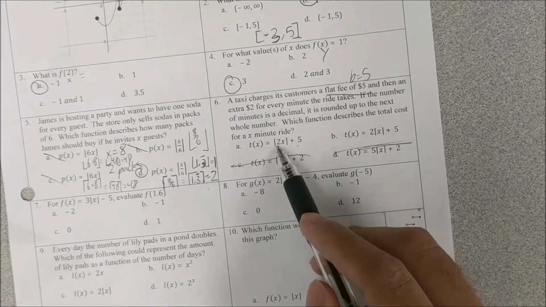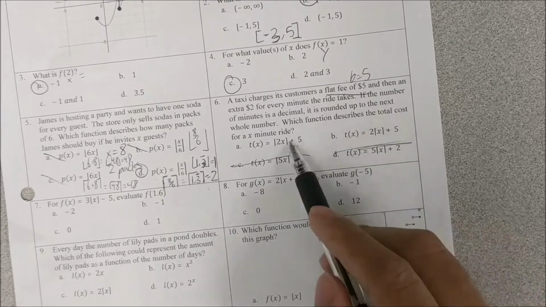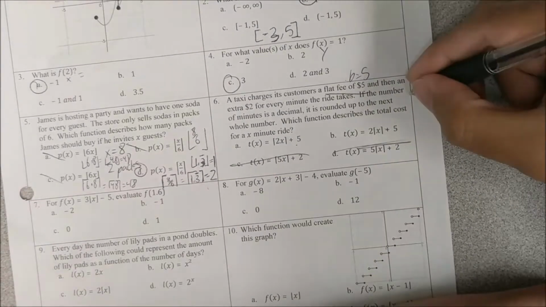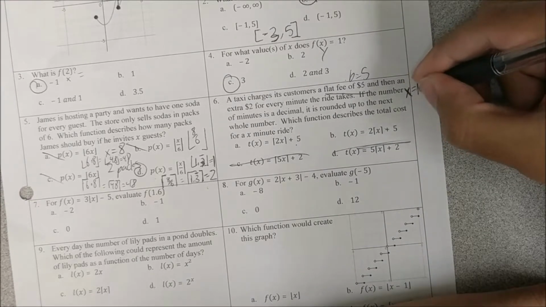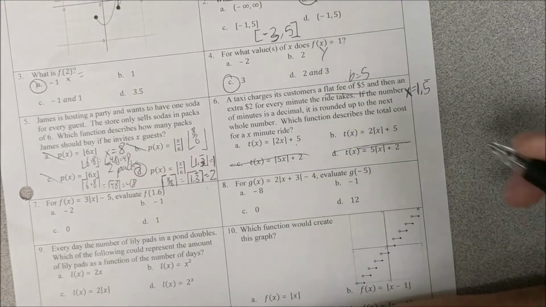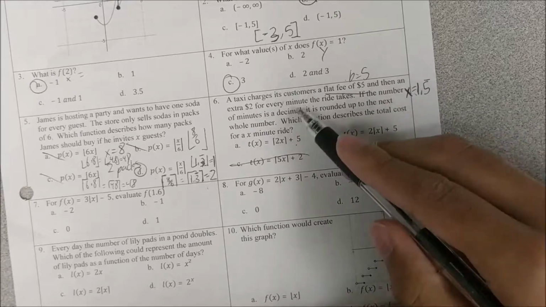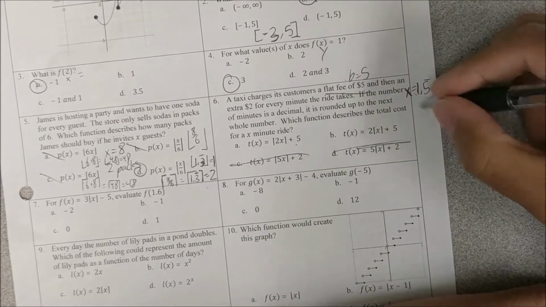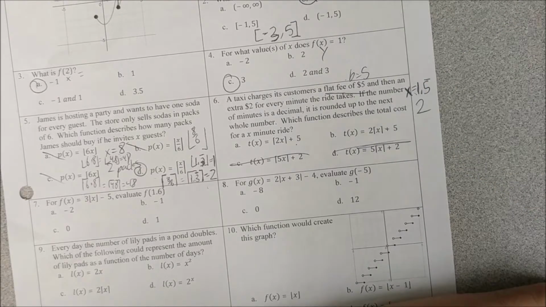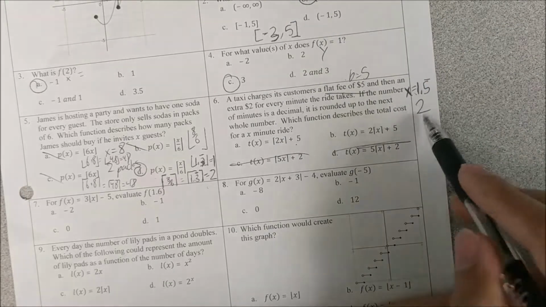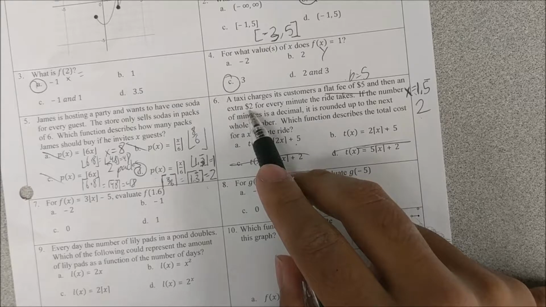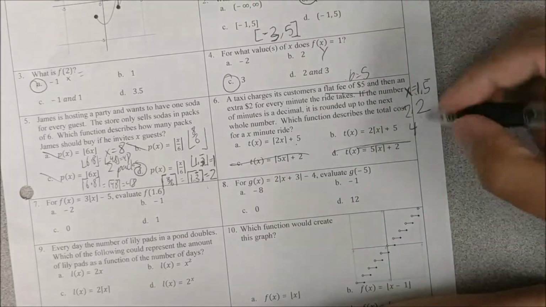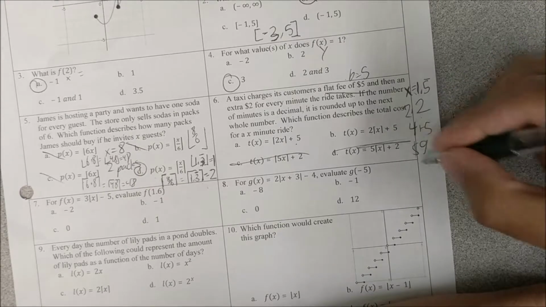Okay, so now the question is, where should the 2 go? Inside the brackets or outside? So let's just choose a number. Let's choose 1.5 minutes. Okay, so what should the output be? Well, it says if the number of minutes is a decimal, it's rounded up to the next whole number. So the 1.5 minute ride is treated like a 2-minute ride. And then 2 minutes at $2 per minute means $4 there, plus the $5 flat fee means $9 total.